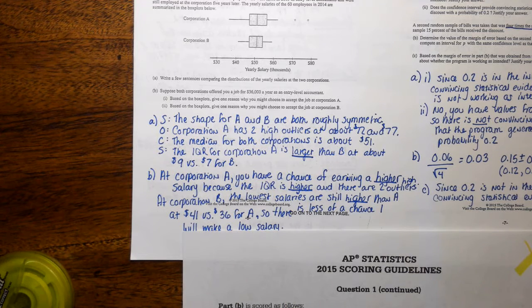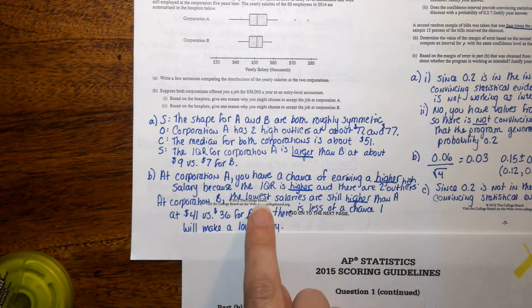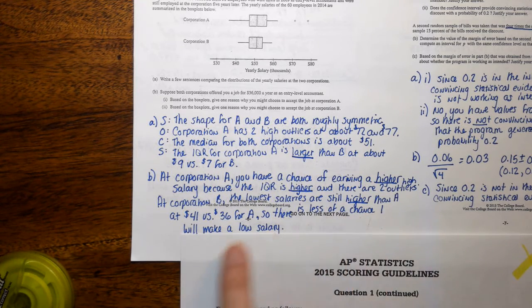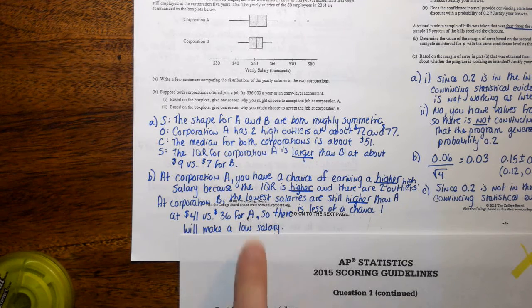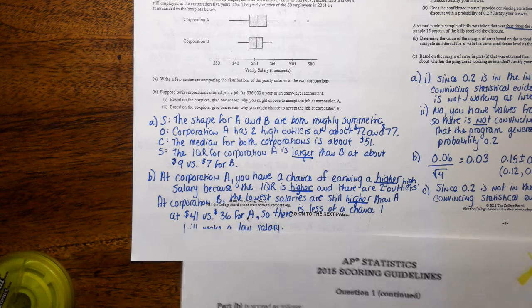And for B, you need to do the same thing. So I chose the lowest salary, so the minimum. The lowest salaries are still higher than A, and then I referenced it, so there's less of a chance I will make a low salary. So I used a minimum, and then I used the comparison words for my explanation. Less of a chance I will make a low salary. Okay, so that's question 1.